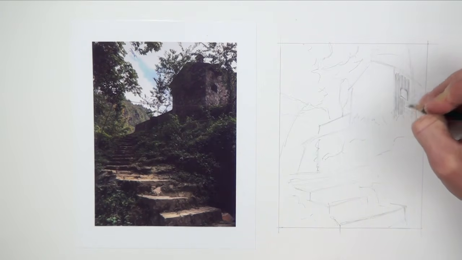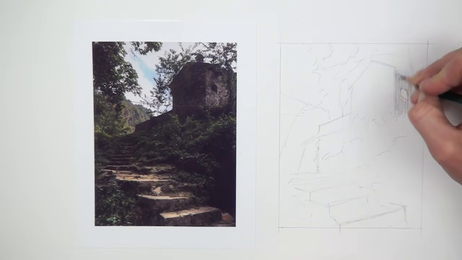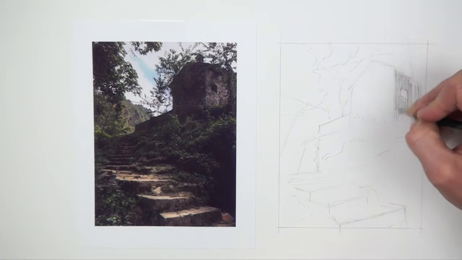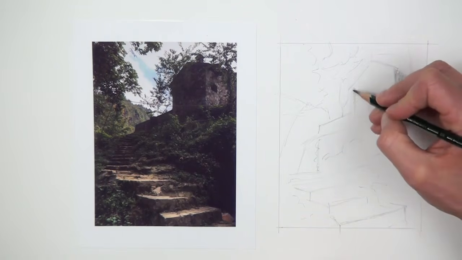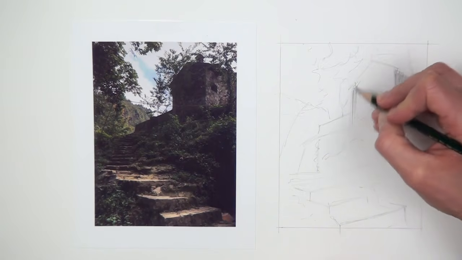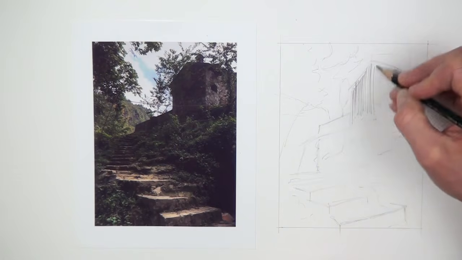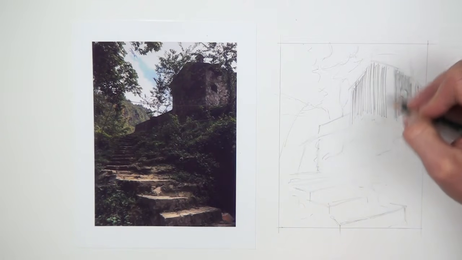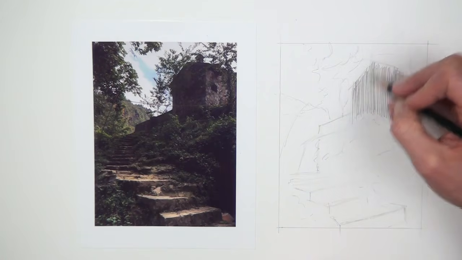I'm using vertical hatching marks here, just leaving an area there for the tree. Do the same again, but we will go over this. So same for this side. And the reason that I'm just doing it with a HB pencil, just to quickly fill in the area, but also some of those marks will show through after we go over with a 2B or a 4 or 5B.